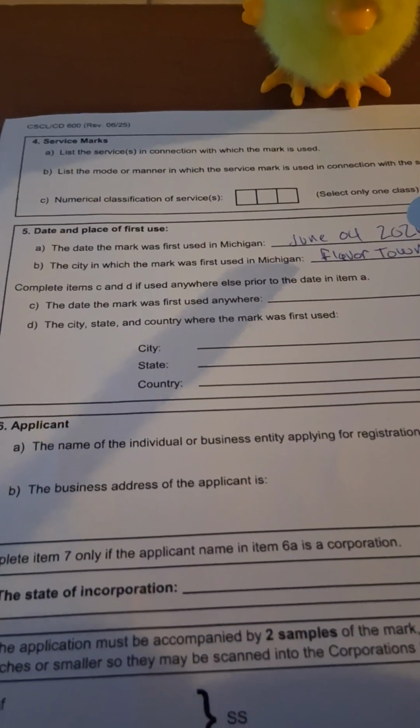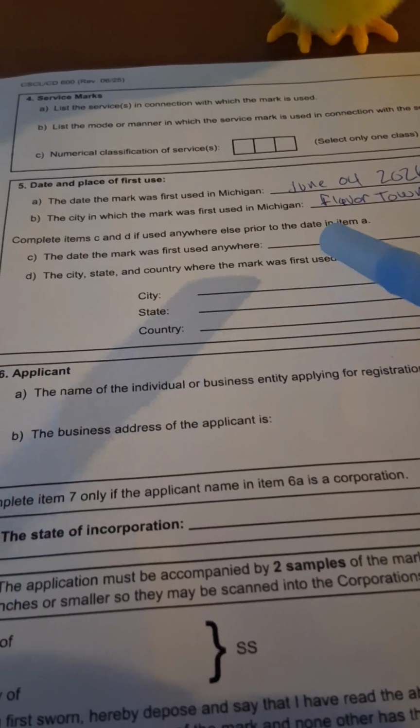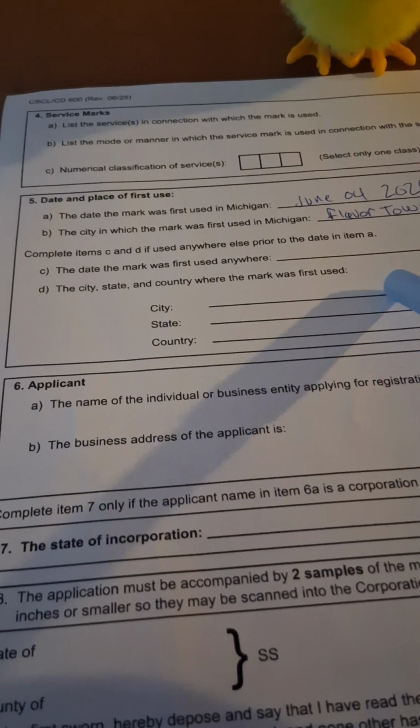The main reason for A and B is you're doing a Michigan trademark, so you're marking it in Michigan. But if you do have other information for when it was used somewhere else, put it in C and D. You can leave C and D blank. It will not hurt your application, just like we're not filling out anything in 4 because we're not doing the service mark.